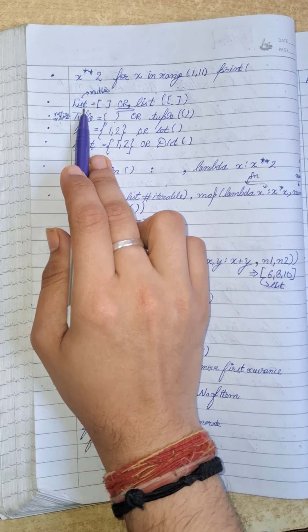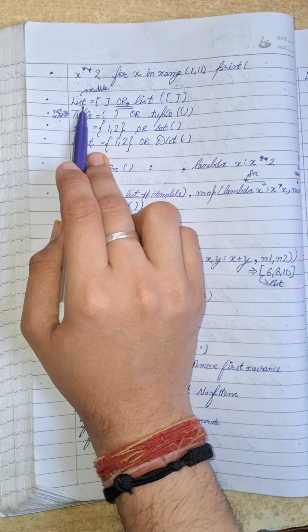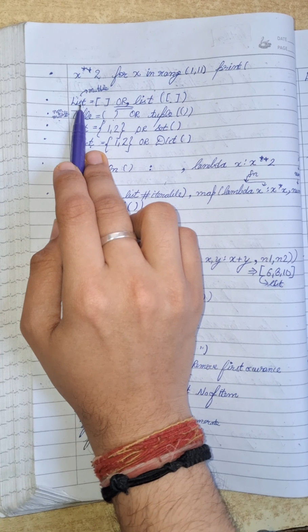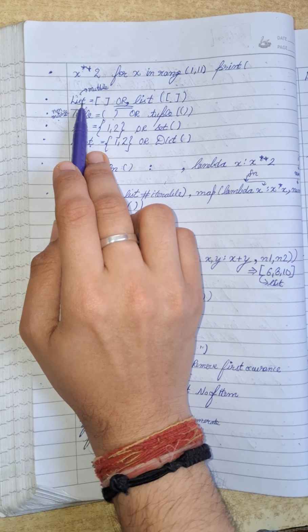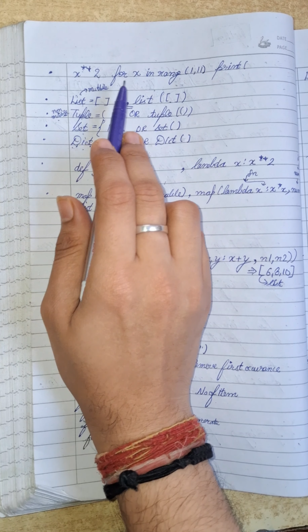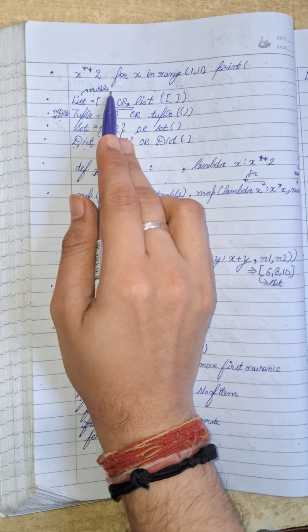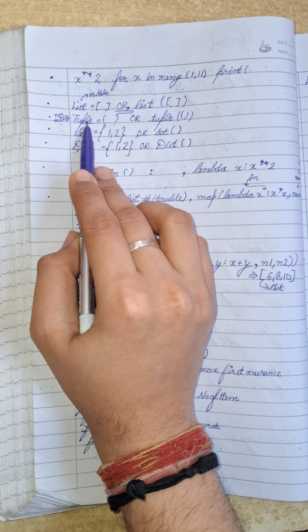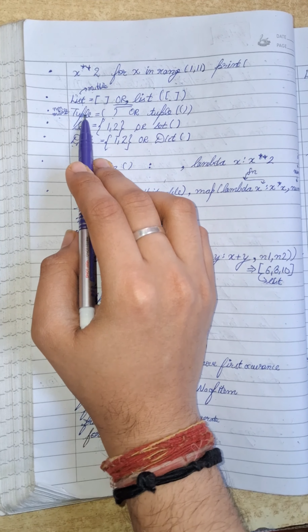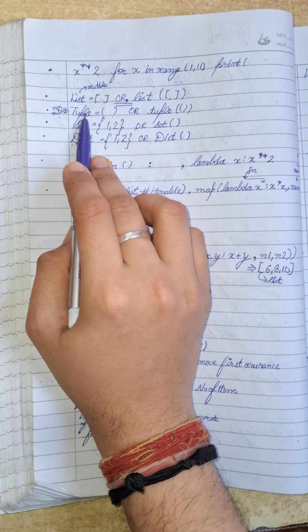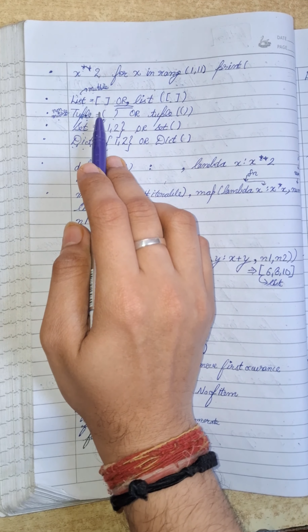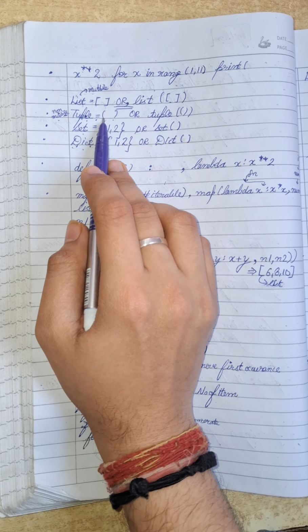Now if this is a list, then the first value, which is at the 0th index, is 1. I can change that value to 2. This is called mutable, and it means editable. But in case I have written all these values in a tuple, then I cannot change the value at index 0 from 1 to 2.